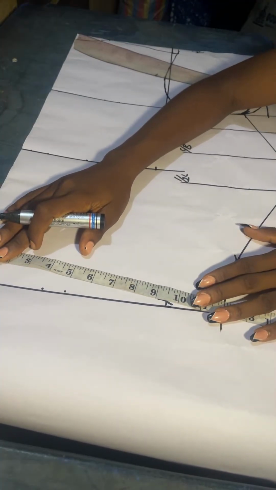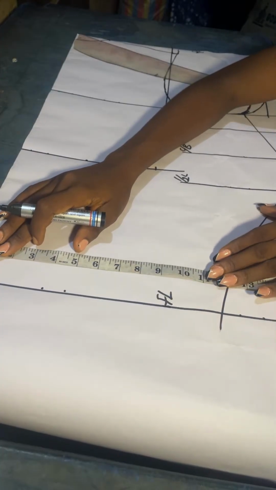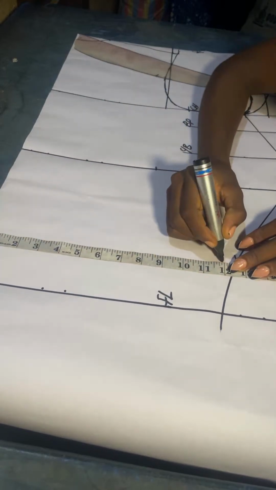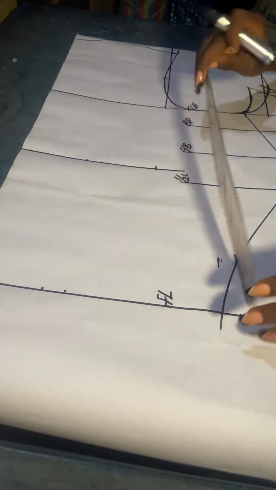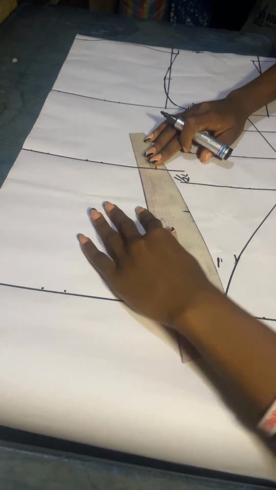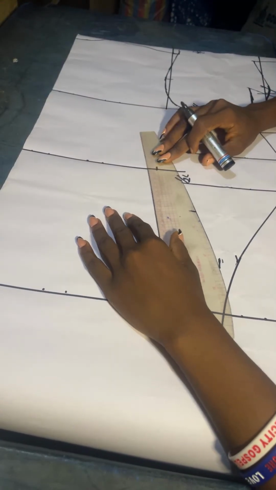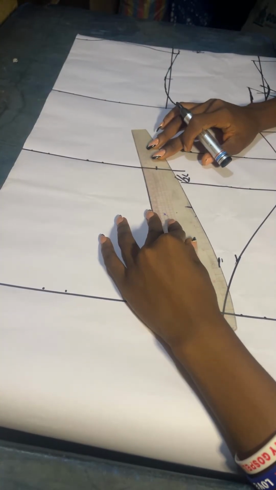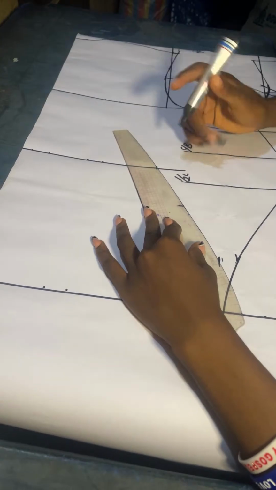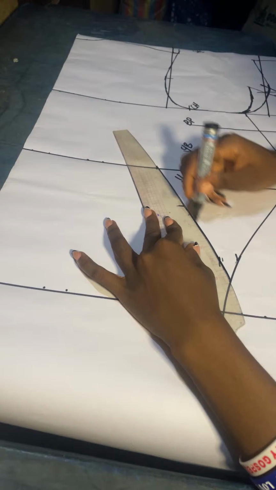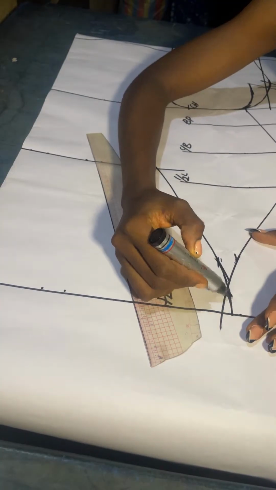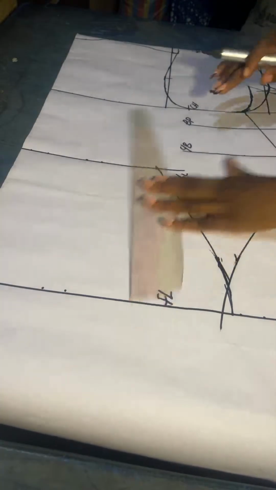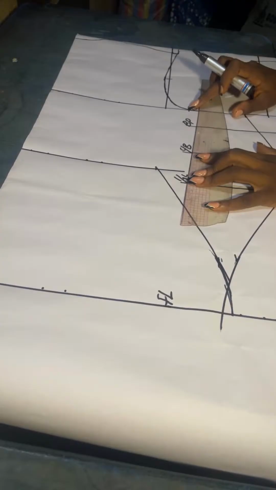That's 47 total, right? 11.75. So from this waist, I'm going to connect to this chest line.